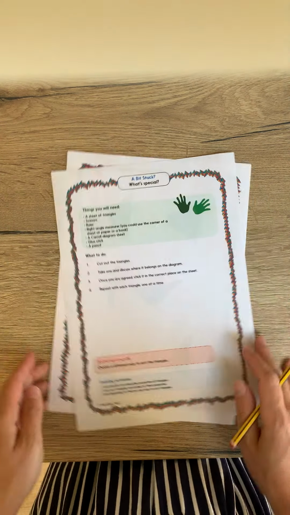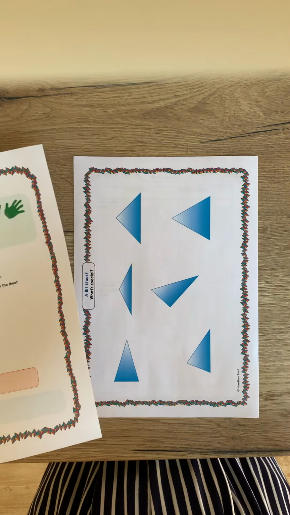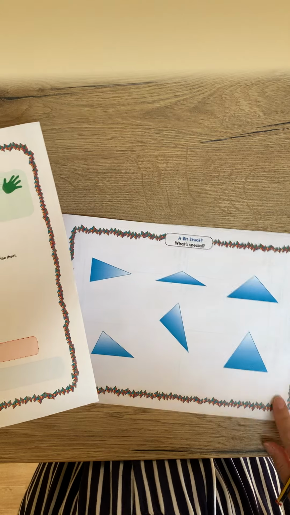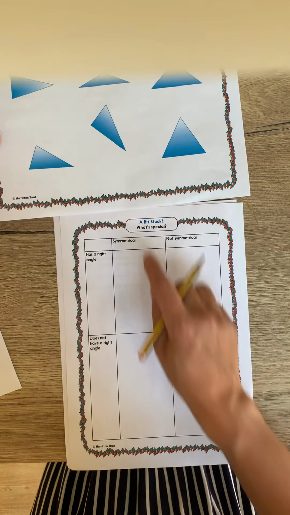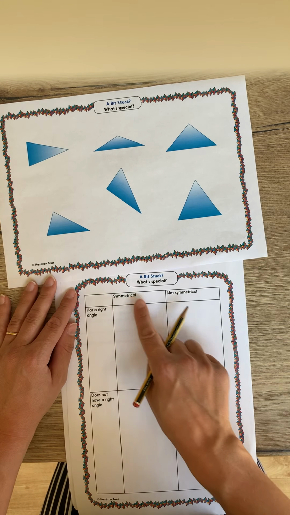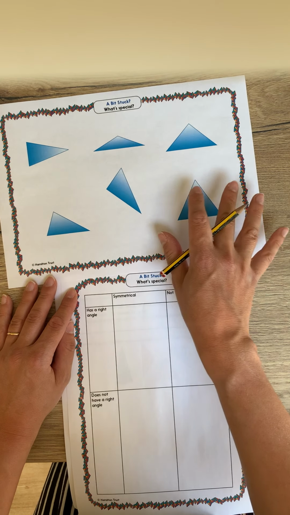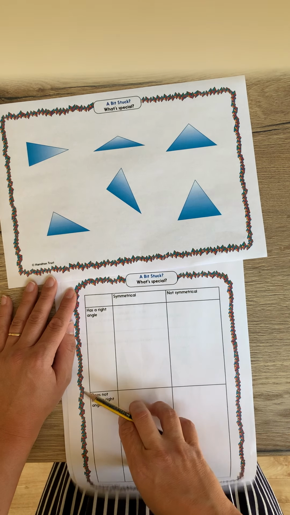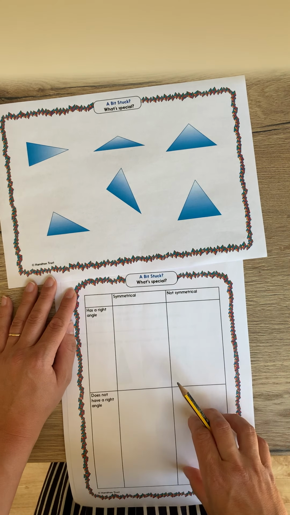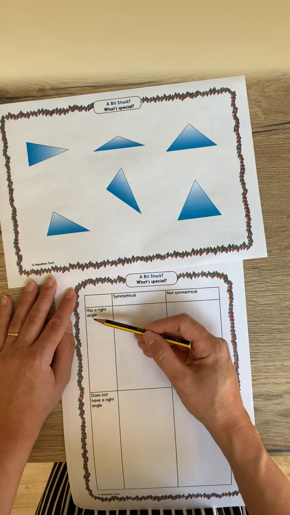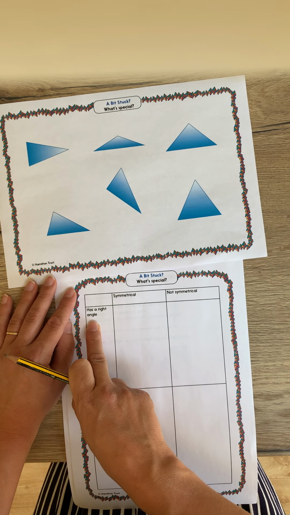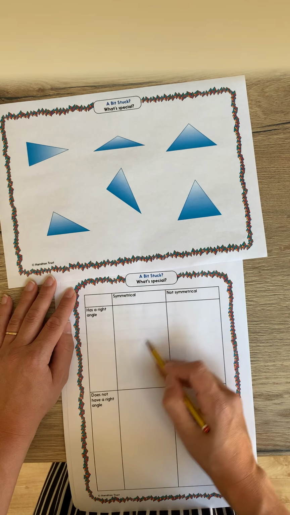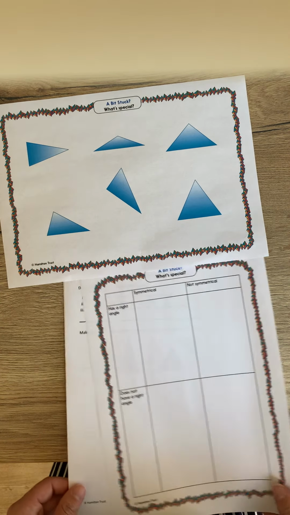If you're a bit stuck, we have what's special, and it's an activity that involves you cutting out these triangles here and then placing them into this Carroll diagram. So you will be looking to see, first of all, if the triangles are symmetrical or non-symmetrical, if they have any lines of symmetry. If they do, they will fit in this box or this box. If they don't, they will fit in this box or this box. And then you are looking at if the triangle has a right angle. You will need a right angle measurer to do that. If they have a right angle and they have a line of symmetry, they will fit in here, and so on. Have a go at that if you're feeling a bit stuck.